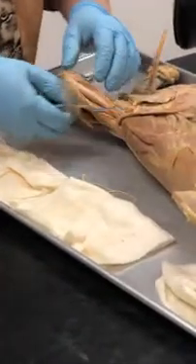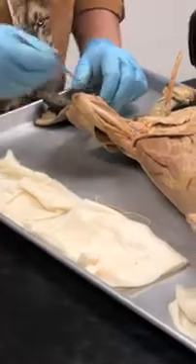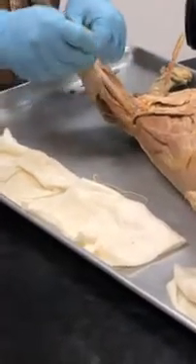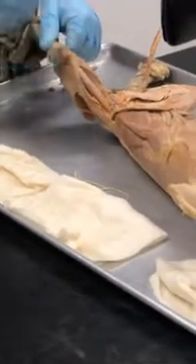Okay, so we have three muscles. 1, 2, 3. Three muscles here. 1, 2, 3. It's kind of chewed up here a little bit. 1, 2, 3. See them?